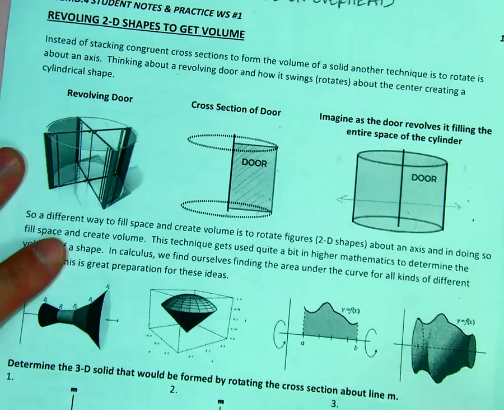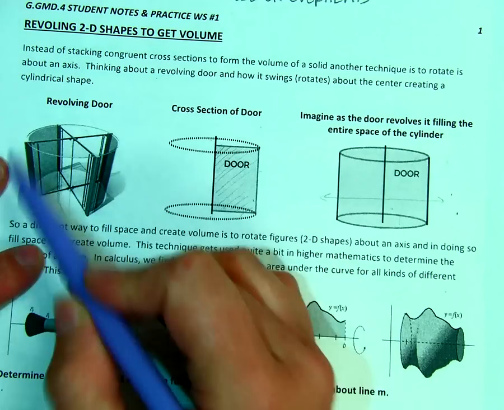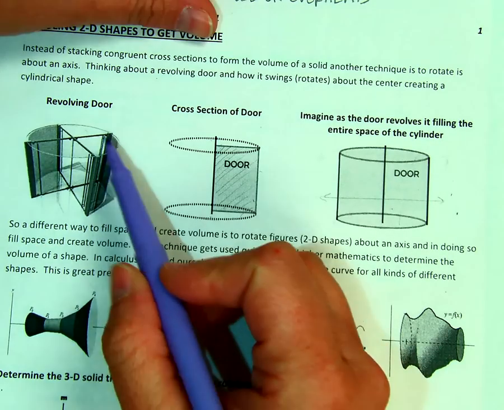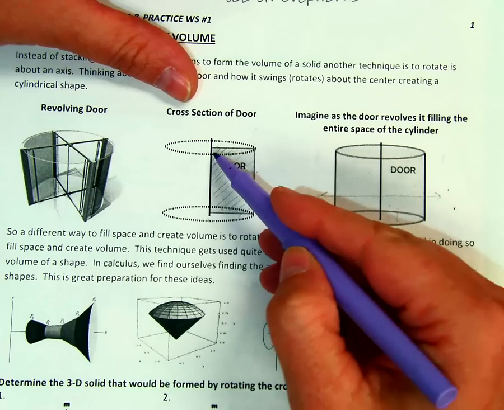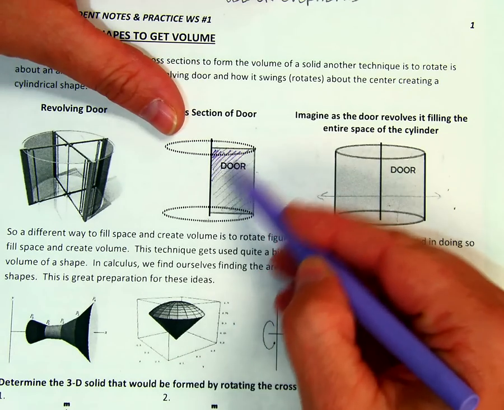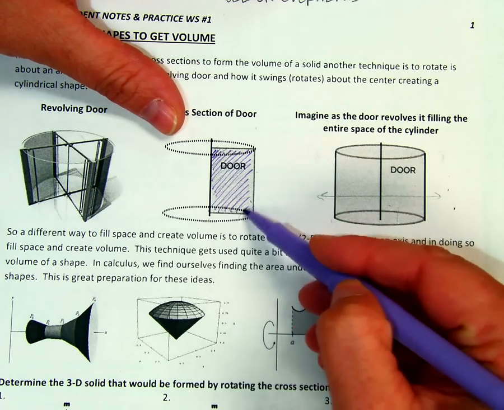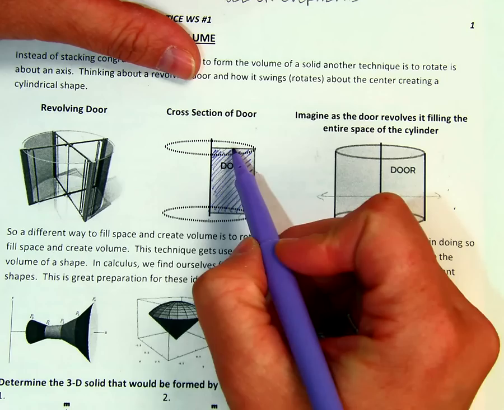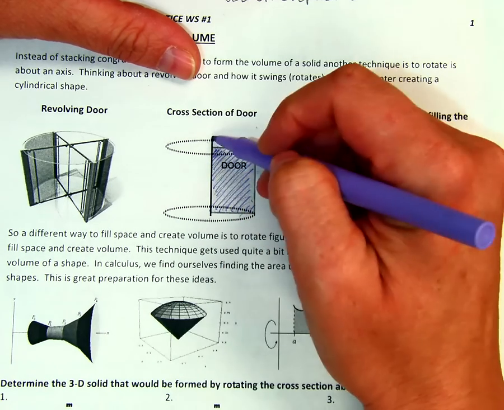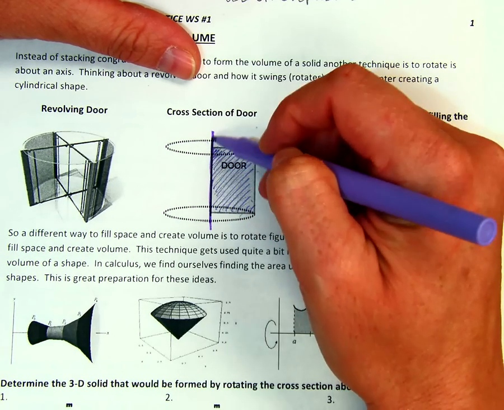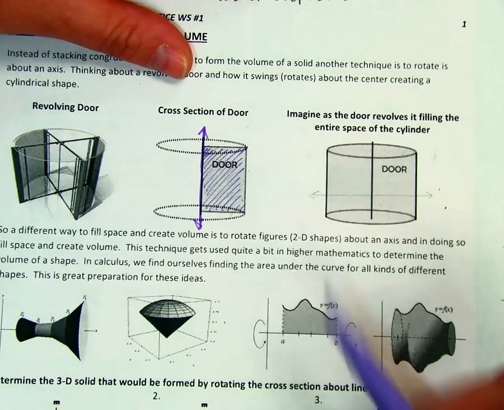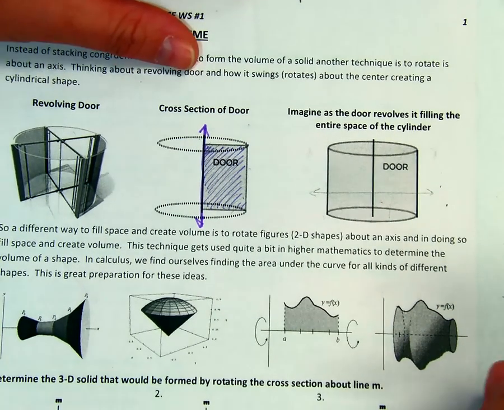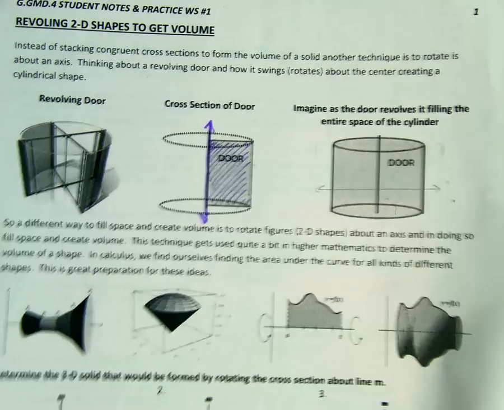What we are doing is, you've all been through one of these revolving doors. But what is actually rotating to create this entire revolving door? You're actually just rotating a door. So that door, once it goes all the way around and is rotating or revolving about this line, this is what you're going to be creating. So hopefully that might give you a better picture of what it is that we are doing.